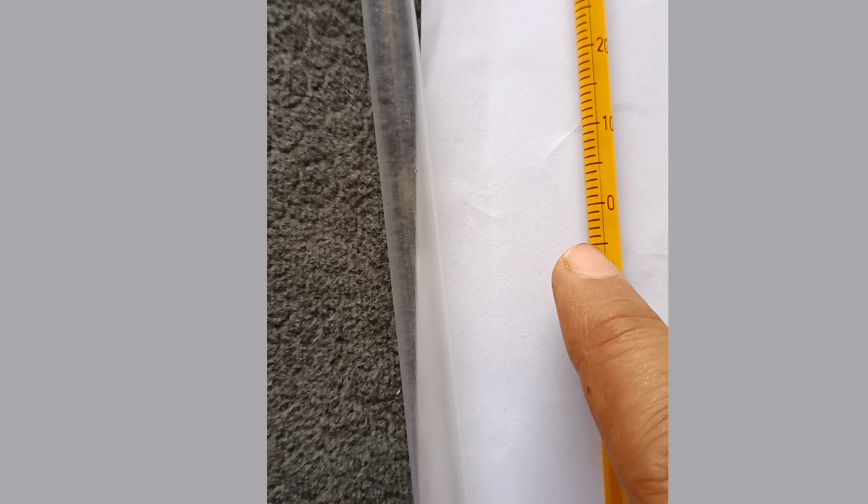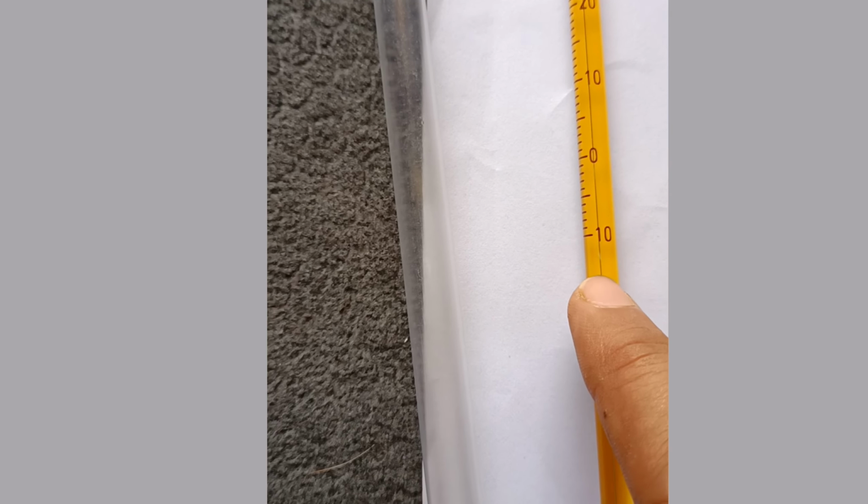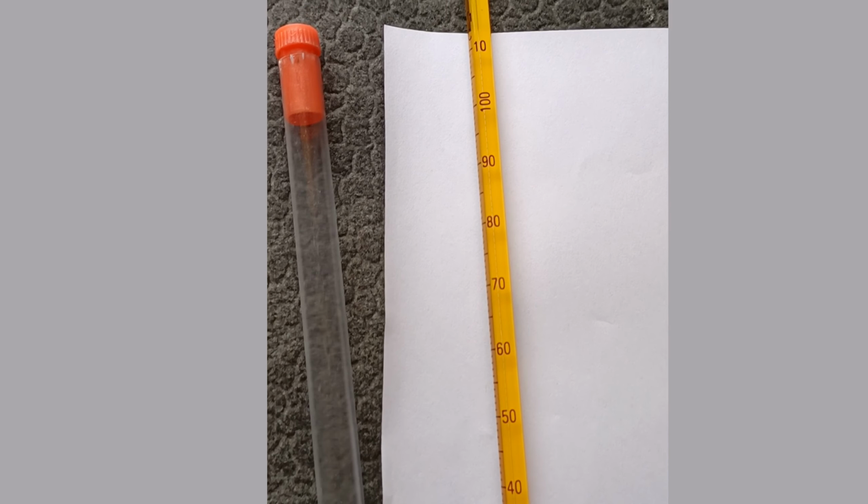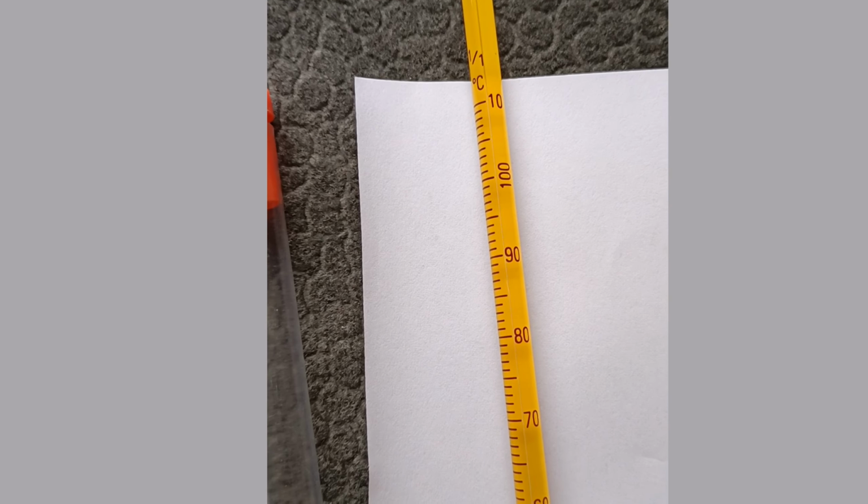This dark line is the mercury which is going straight, and here it is 0. Here you can see it is written 0, and below 0 it is also written 10. So when it is below 0, it means minus 10. So the range of the laboratory thermometer is between minus 10 to 110 degrees Celsius. Okay, this is 110 degrees Celsius.